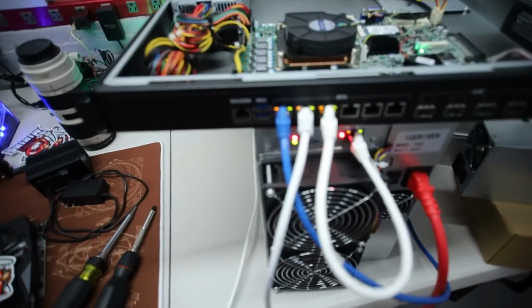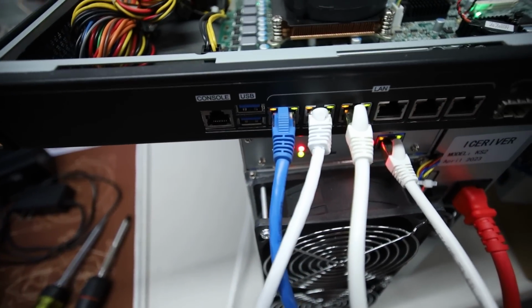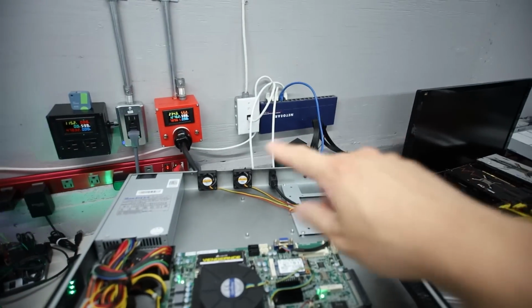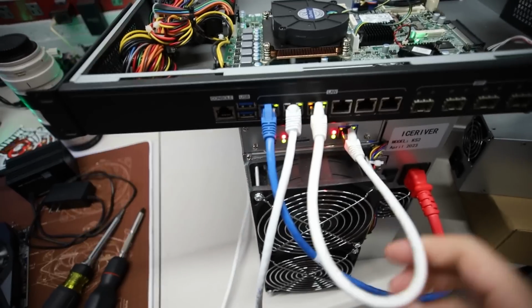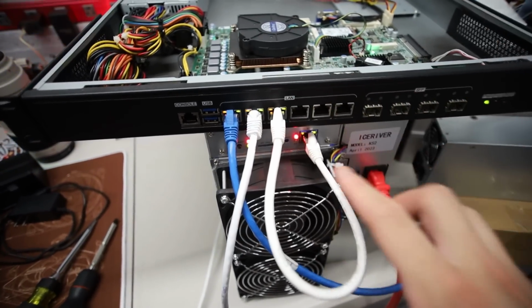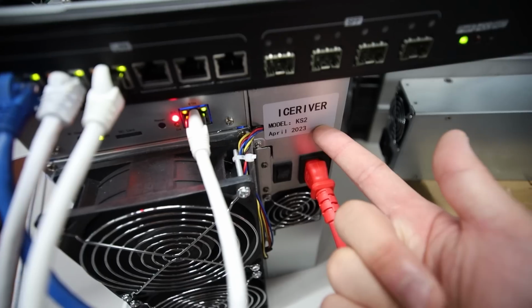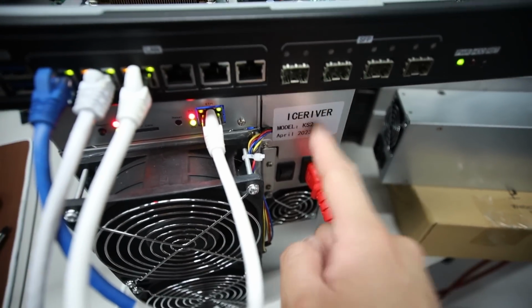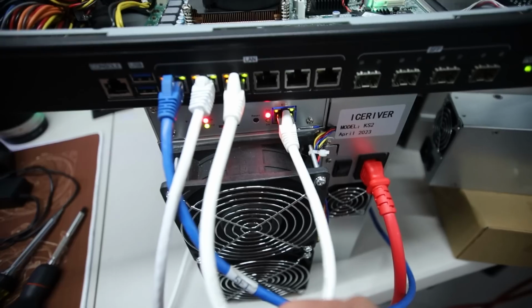And yeah, I'll let you guys know. And then of course this blue cable is my WAN, which goes to my regular Ubiquiti network out there. Everything is isolated in its own test environment so that I can capture the exact traffic that this IceRiver KS2 is utilizing.